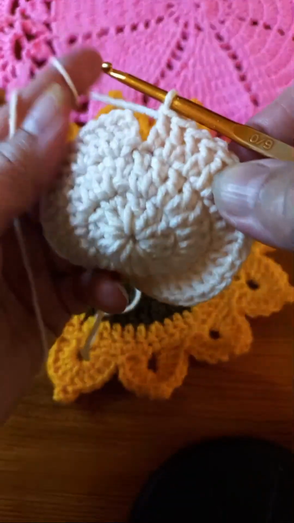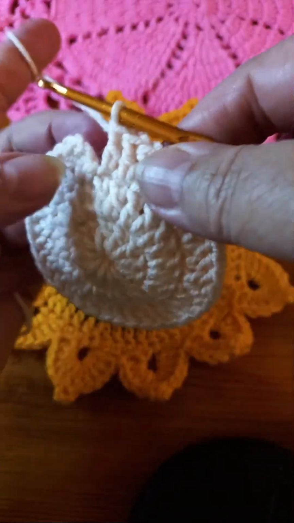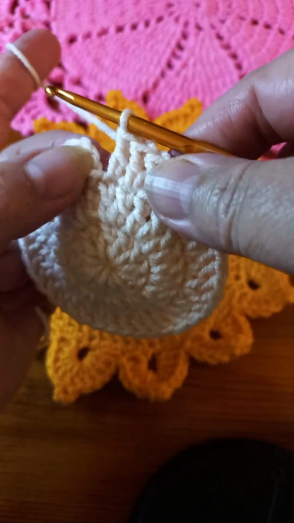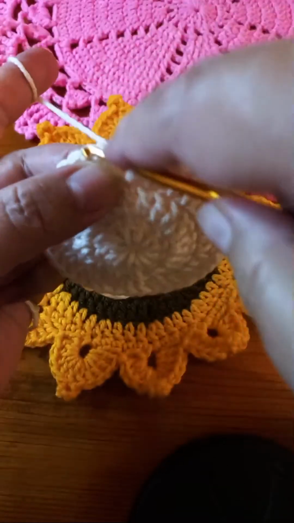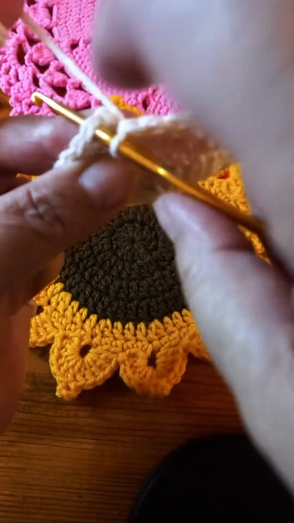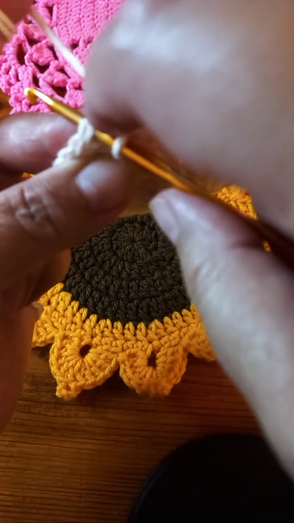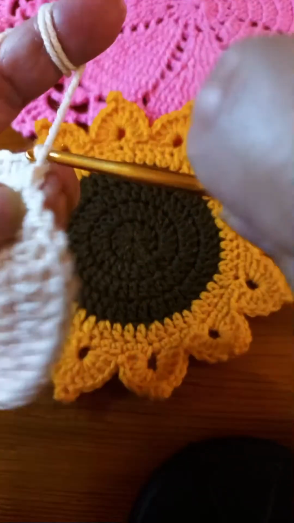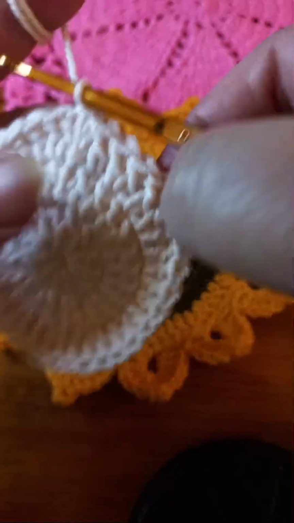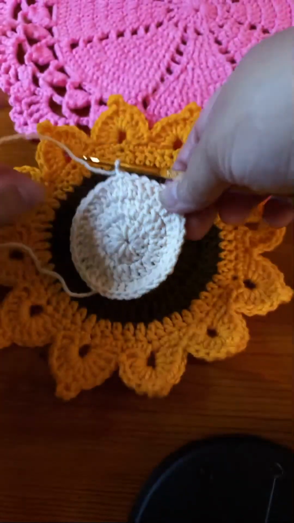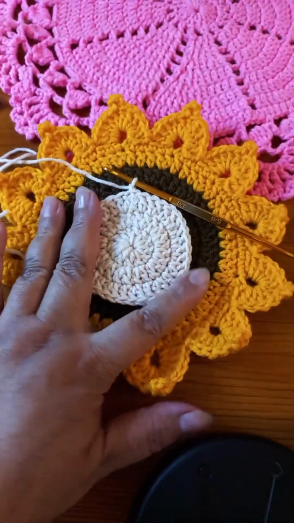Like always, I will not do slip stitch in the first stitch, I'm not in the first chain. I will do slip stitch over the first double crochet. This is my first double crochet. This is the head of two chains. So this way you can make your circle without gap.